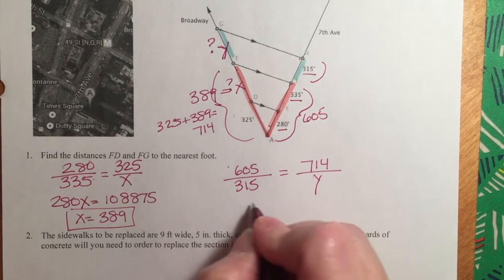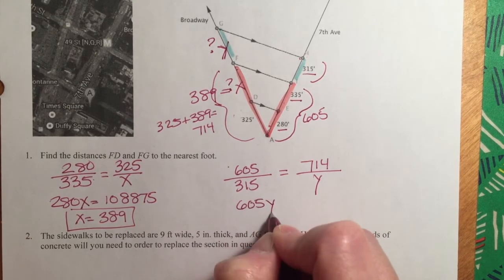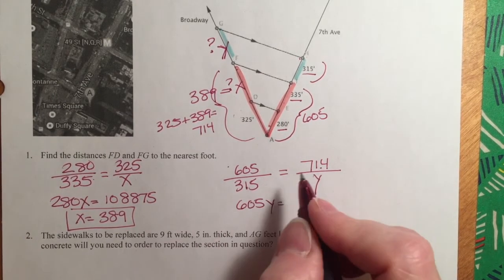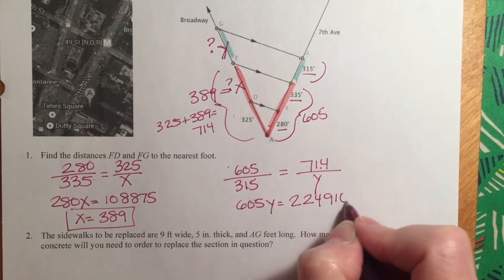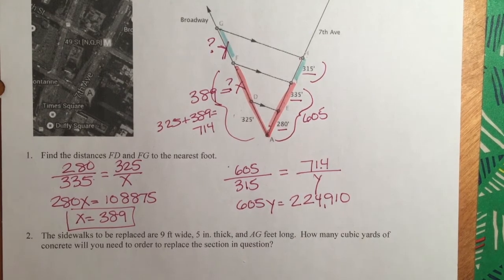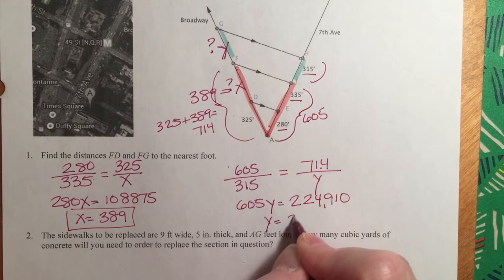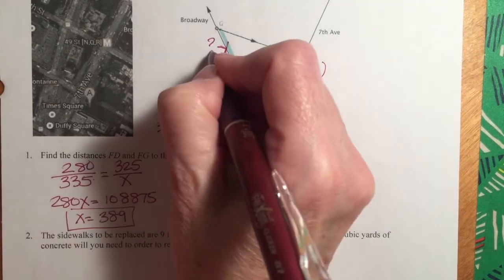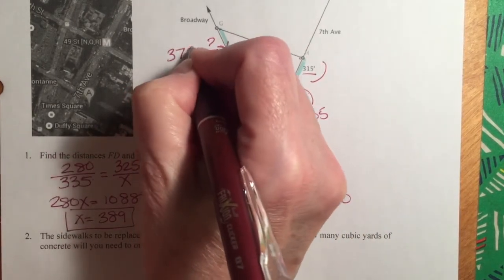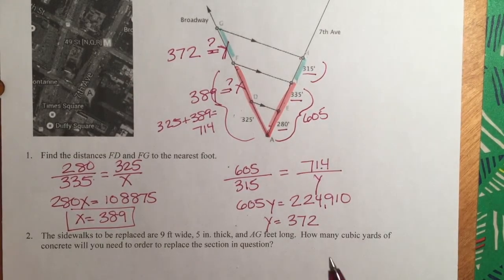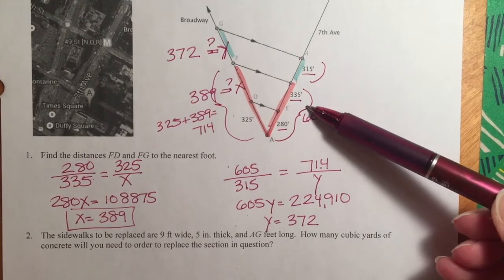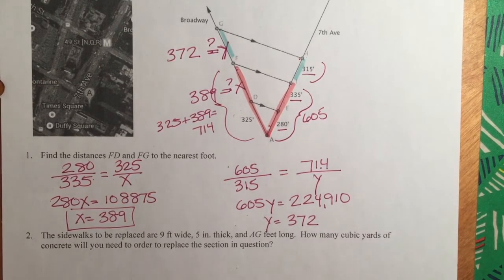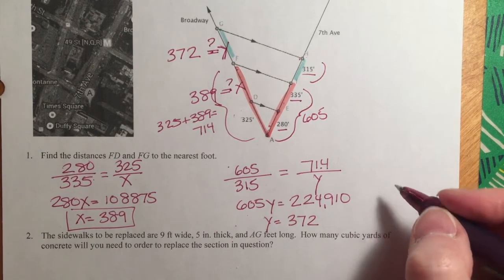All right, so if you do this, 605y equals 315 times 714, 224,910. Again, I used a calculator before. And if you divide by 605, y is 372. So that number is 372. Does that make sense? It's a little bit shorter than that. 315 is a little shorter than 335. So all these numbers make sense, okay?